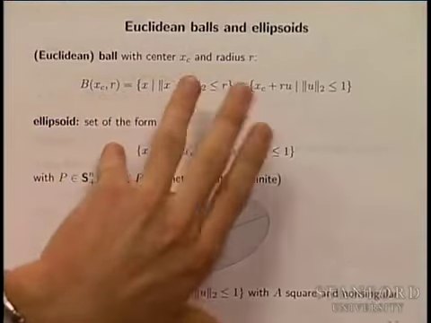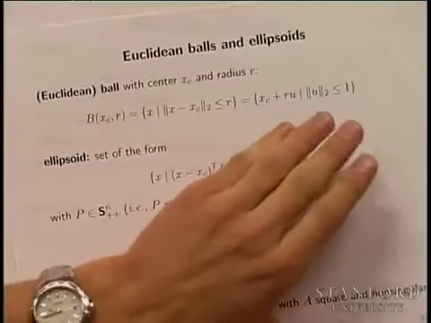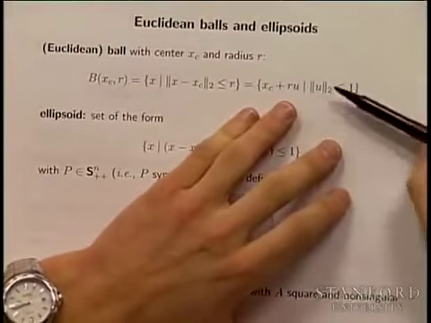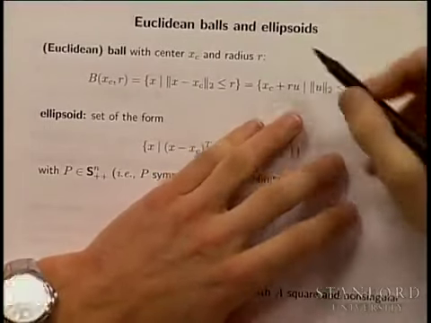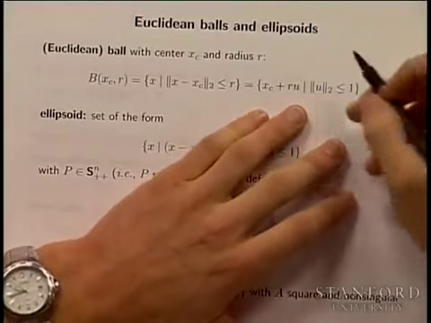So here's one way of expressing that. Here's another way of expressing it. This is perhaps a free parameter representation where you have a ball u, and it's just a unit ball.